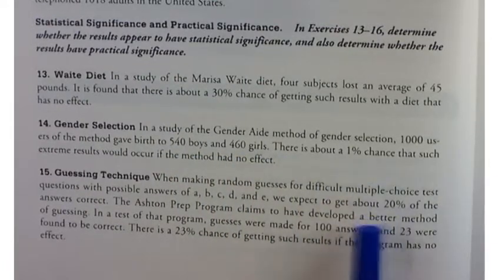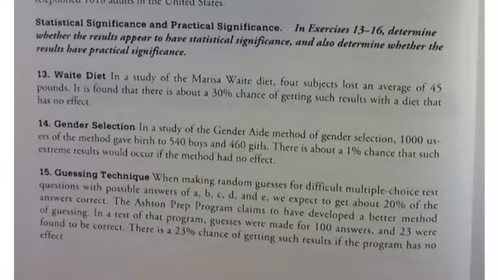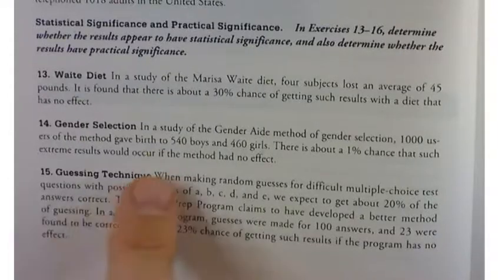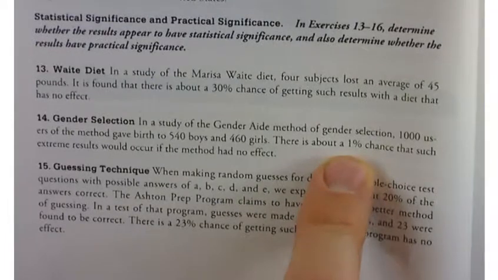There's about a 1% chance that such an extreme result would occur if the method had no effect. So, okay, what's the usual odds of a boy or a girl? How many would you expect out of 1,000 to be boys or girls? 500, right? And you expect a little bit more, a little bit less, just by luck, all right? You're not going to get exactly 500 very often. But 40 more than what we expect is rather unlikely.